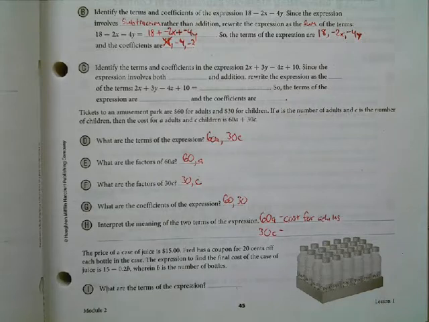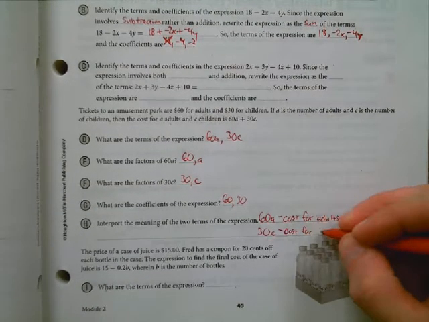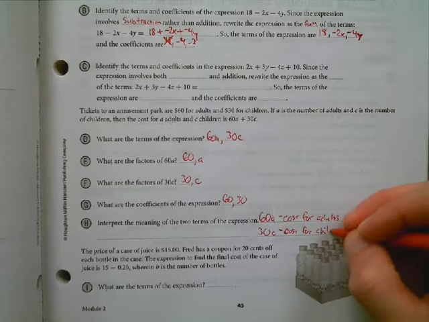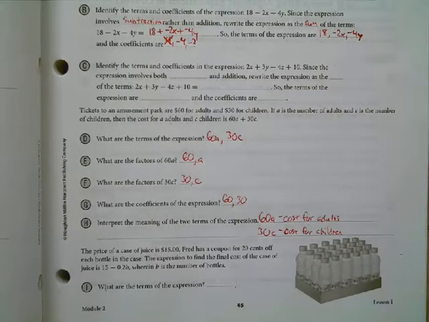Okay. And if this is super easy for you, great. Okay, great. I hope so. But I just want to make sure we're all good here too. Okay. All right.